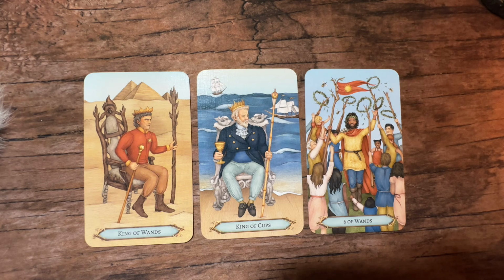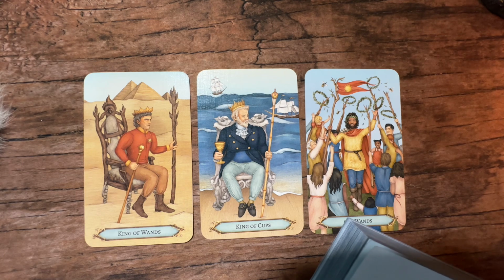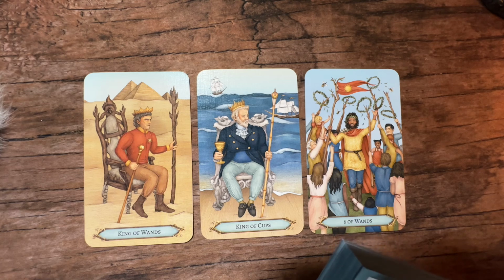Odd fact, back in the day, the King of Wands was associated with Alexander the Great, the King of Cups with Charlemagne, the King of Swords with biblical king and poet David, and the King of Pentacles with Caesar. Oh, I didn't know that. And that was a quote by Simone Benoit, The Rules of Fate and Destiny.